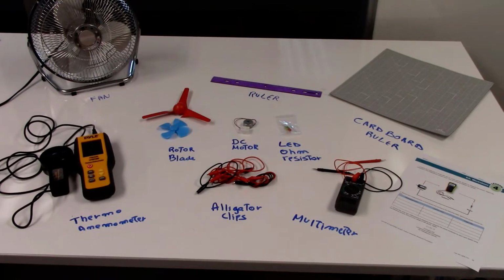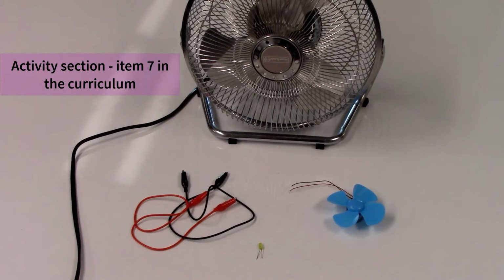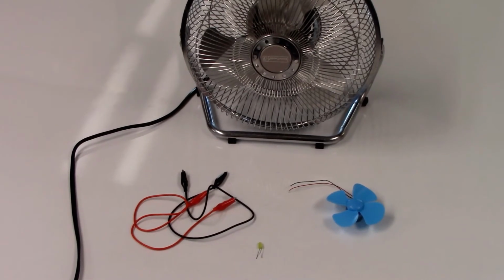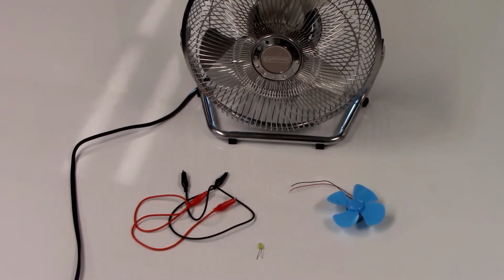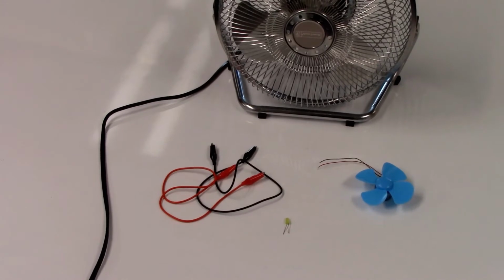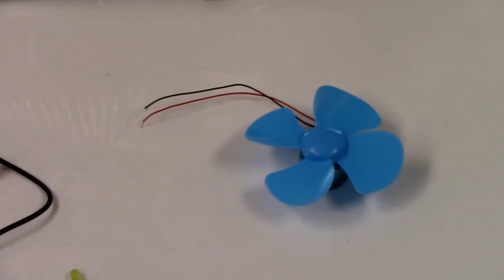Okay, so let's get started. Test of the wind turbine with the LED. This first activity is to help students to get familiar with the materials that they are going to use for the experiments. Here we have the alligator cables, the LED, the rotor blade, and the fan.